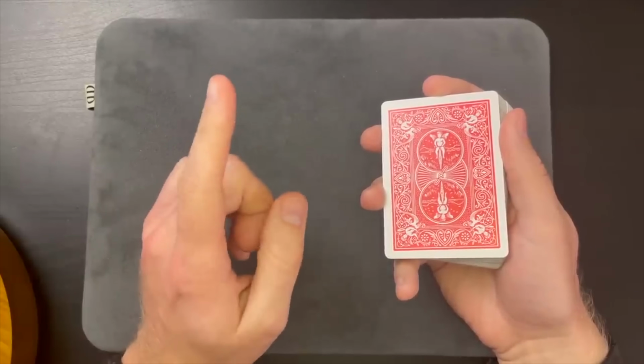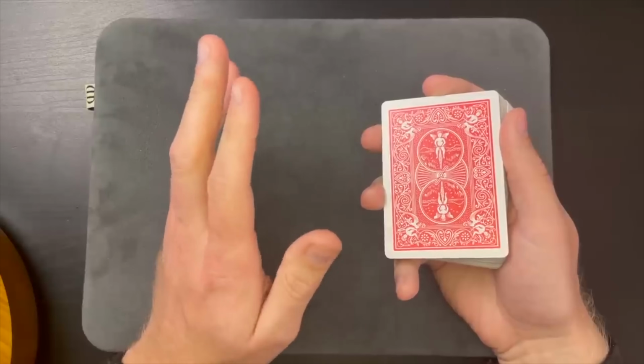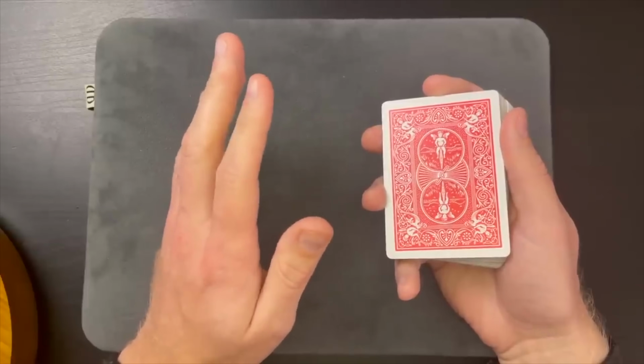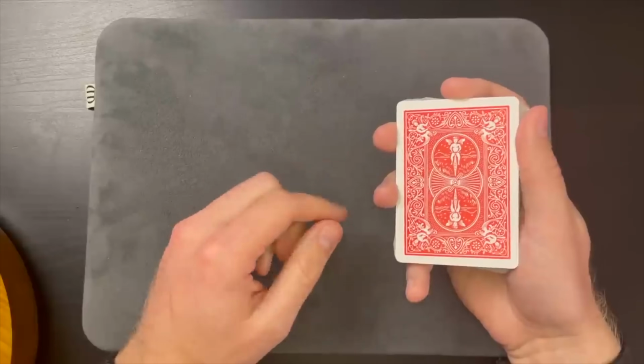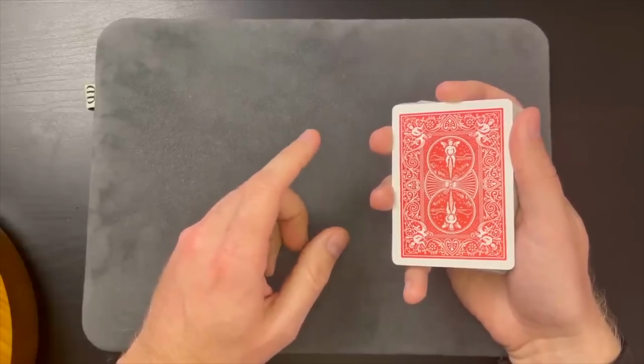Now, if you think this sounds like Gemini Twins, it might sound similar, but this is a different trick with a different method. But if you want another cool mentalism trick, be sure to check out that video on the channel. But no, this trick is the Deal Down Force. So if you've never heard of it before, I'm excited to show it to you.